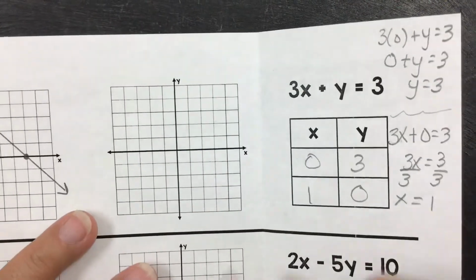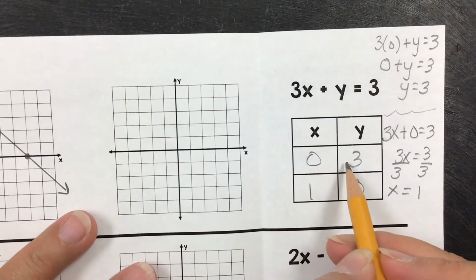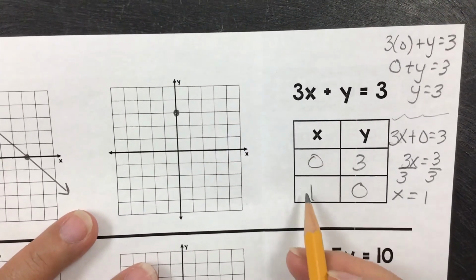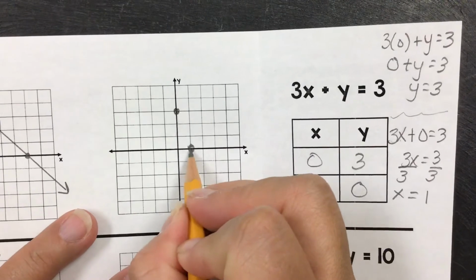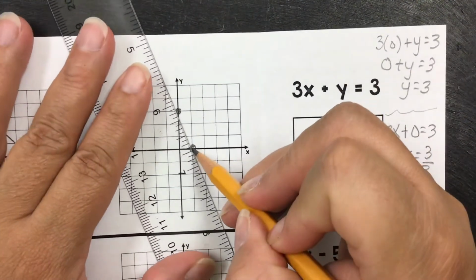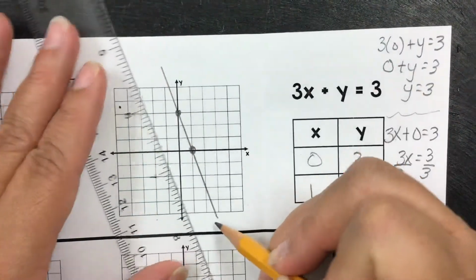Then we can plot the points. 0 on the x, 3 is a y-intercept. 1 on the x and then 0 is an x-intercept. Remember to go past the graph and put arrowheads at the end.